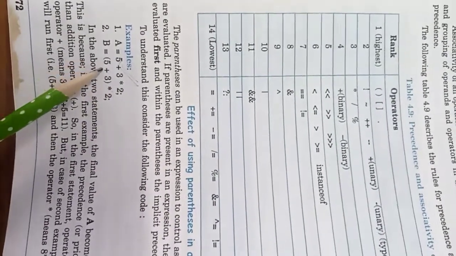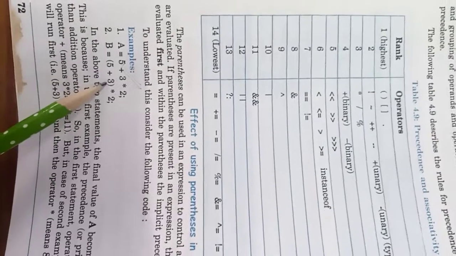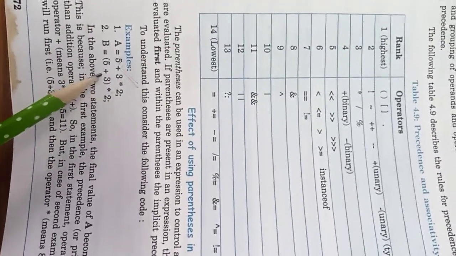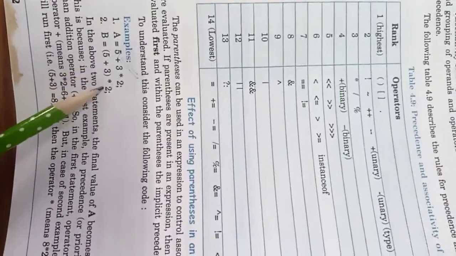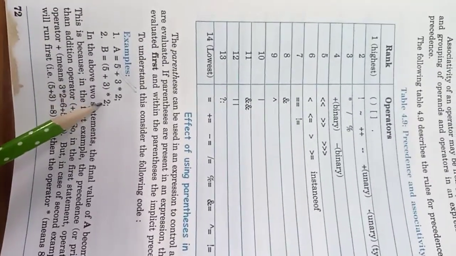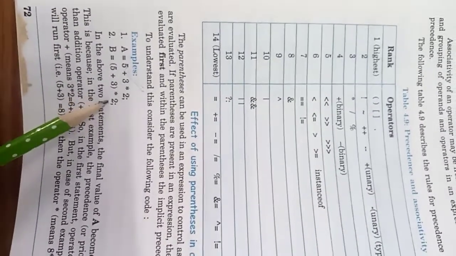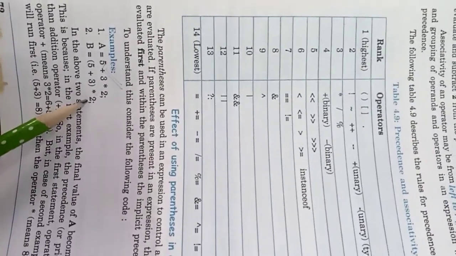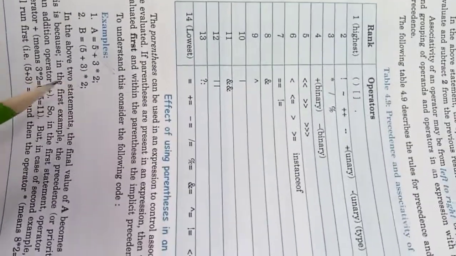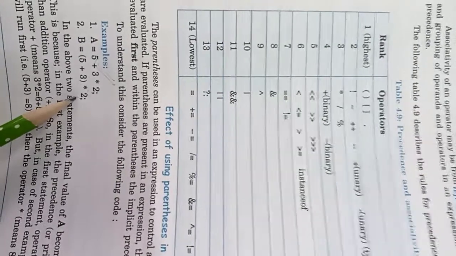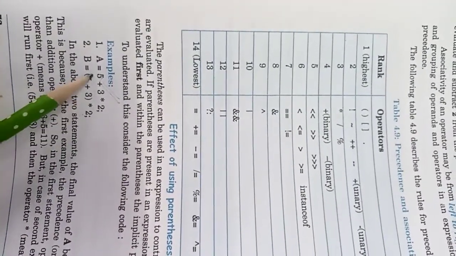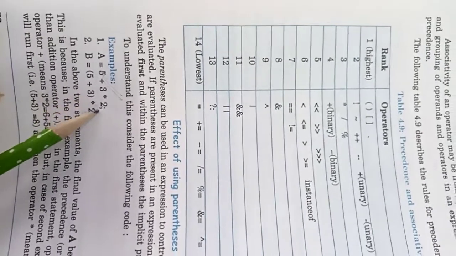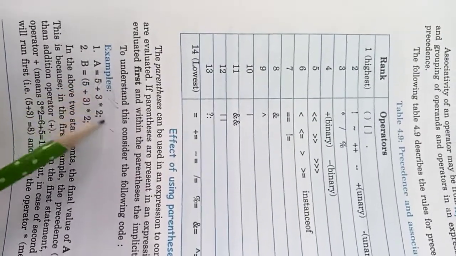But in the second example, 5 plus 3 is within brackets and bracket will be solved first. So 5 plus 3, 8. 8 into 2, 16. This is the way you will be evaluating the expression according to their precedence order. Otherwise, you can get this result also, 5 plus 3, 8 into 2, 16, but that will be wrong for the first one.